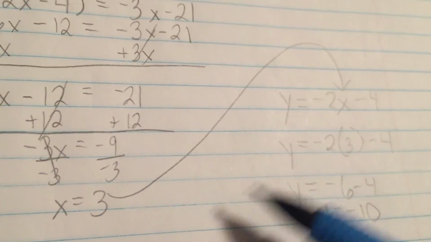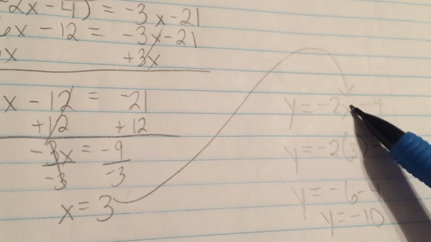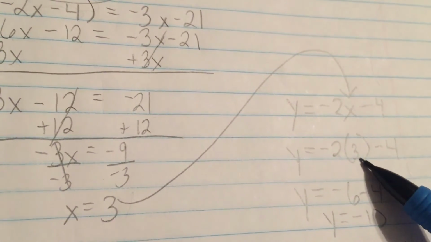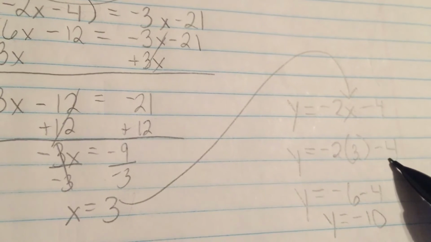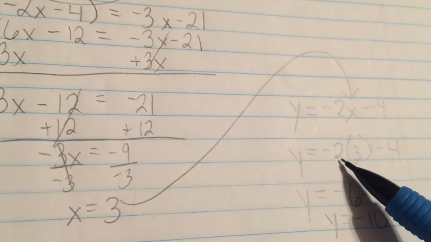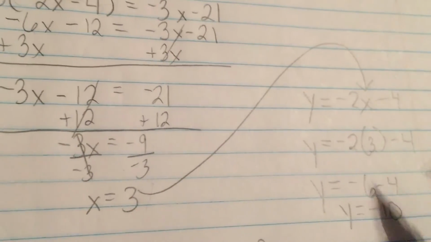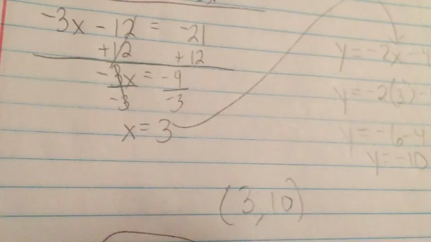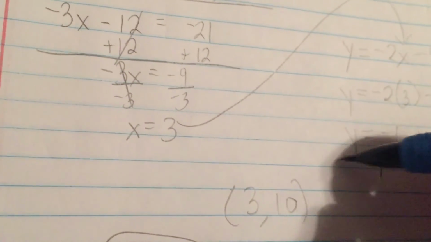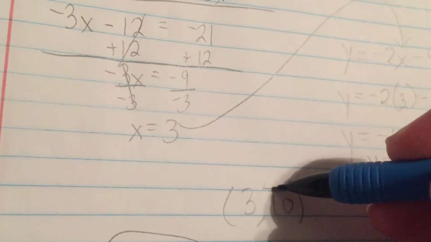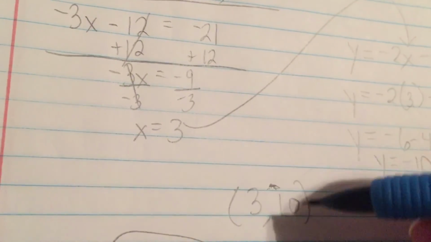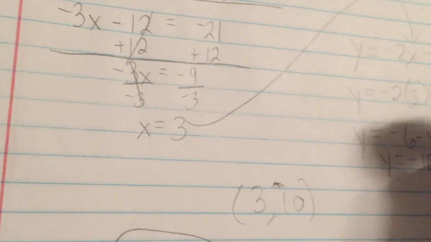I'm going to take what x equals, the 3 here, and plug it in for x to get negative 2 times 3 minus 4. I'm just going to use my order of operations to solve that. Negative 6 minus 4 equals negative 10. So when you write your final answer, oops, I forgot my negative sign. When you write your final answer here, you always want to write it as an ordered pair. So you're just putting your x first and your y second.